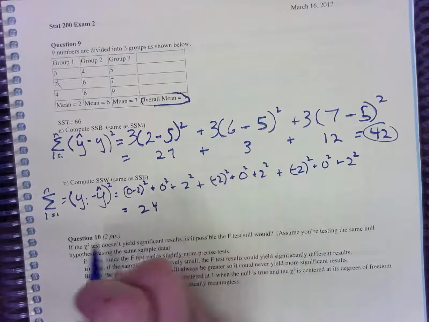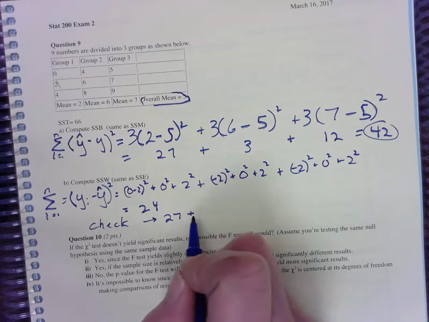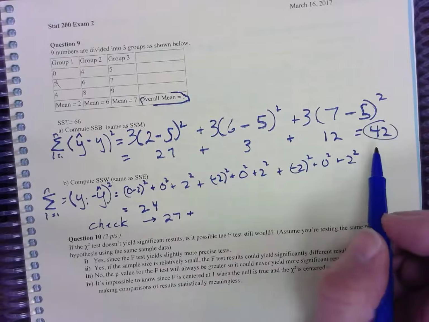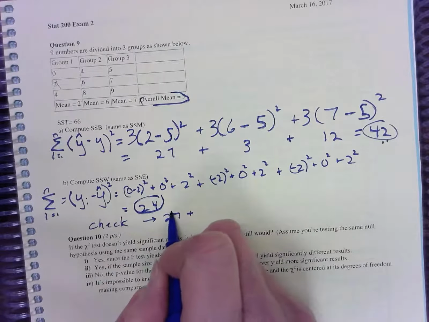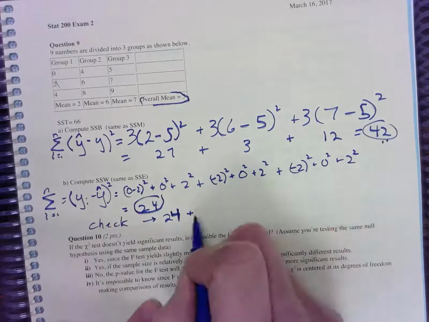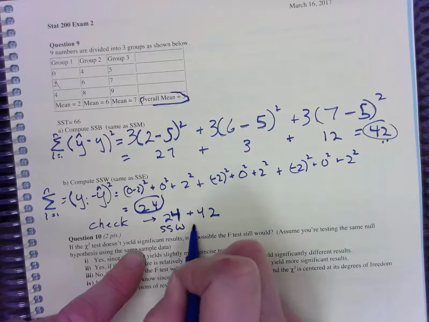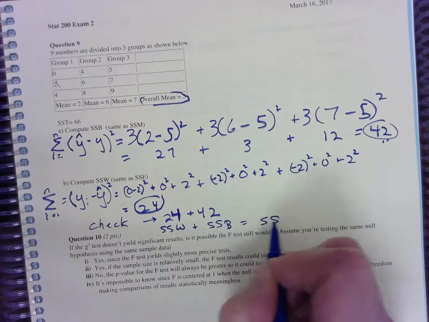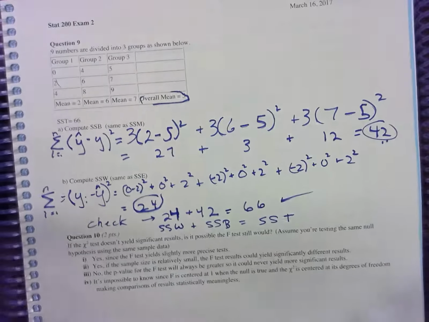And you can check that, not 27, these two right here. That 24 plus 42, right? That sum of squares within plus sum of squares between equals sum of squares total. And it does. We're good. All right, so now the next one.